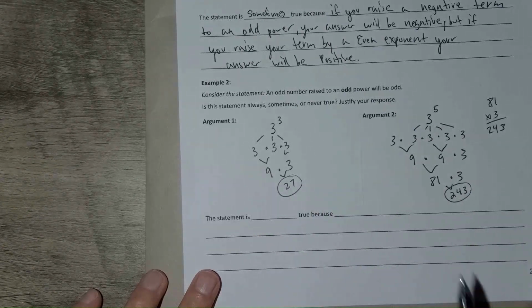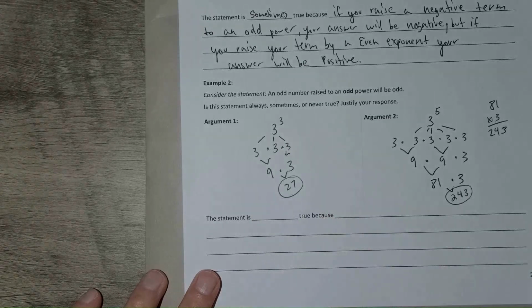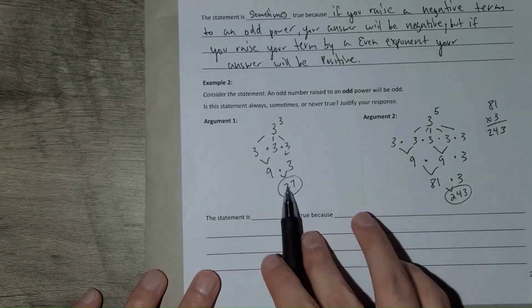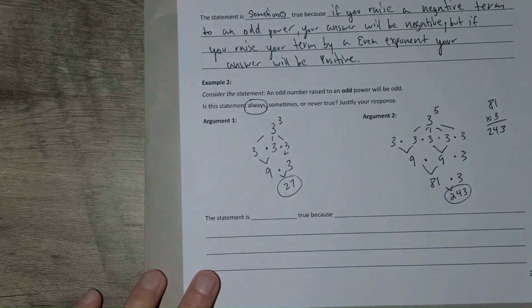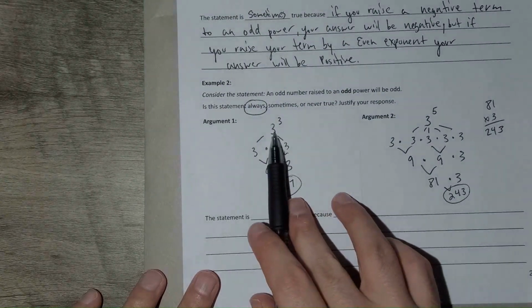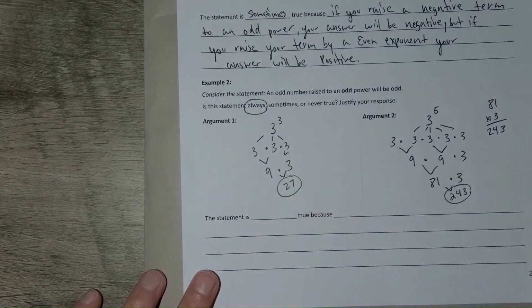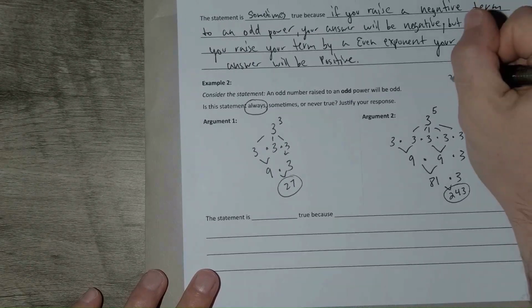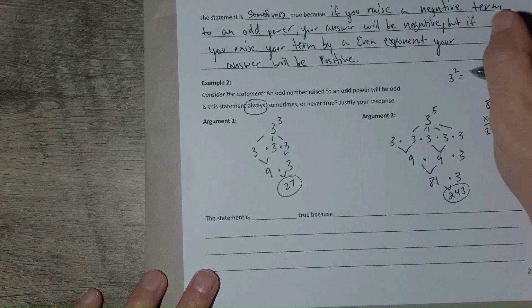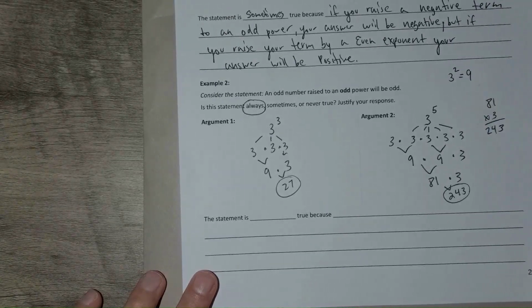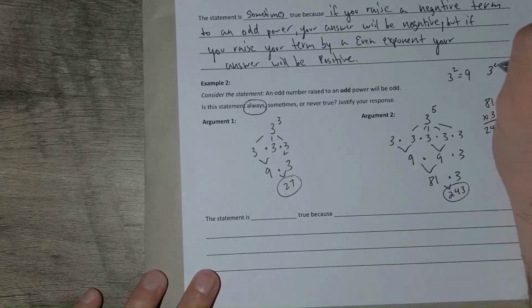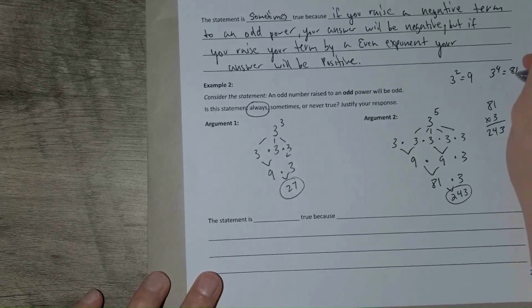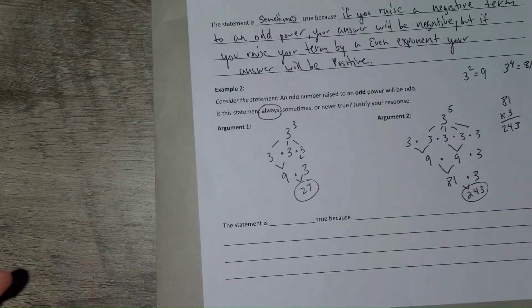So both our arguments, when we raised an odd number to an odd power, we got an answer that was odd. So according to our test, this was always true. Something really cool, if your number is odd and you raise it to any power, you would actually still get an odd number. For instance, 3 to the second power is equal to 9, while we just did it. 3 to the fourth power was equal to 81. And so when you get an odd number, no matter what power you raise it to, it's always going to be an odd number.